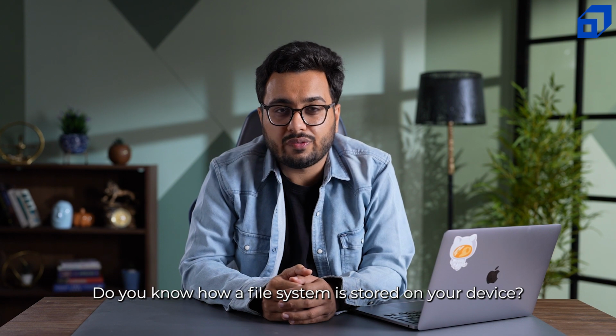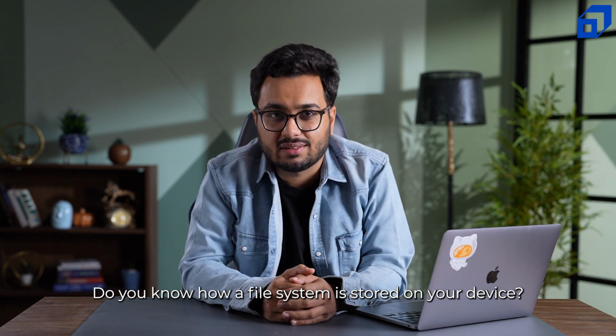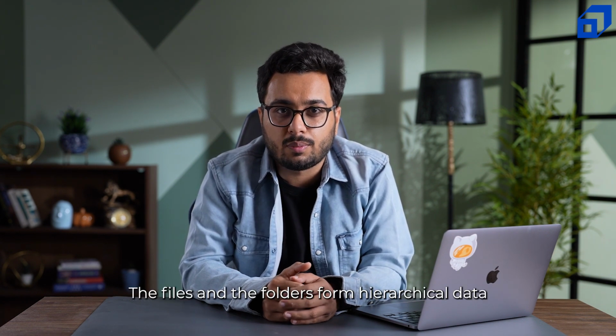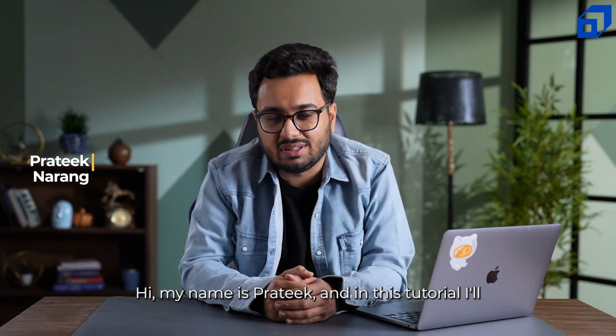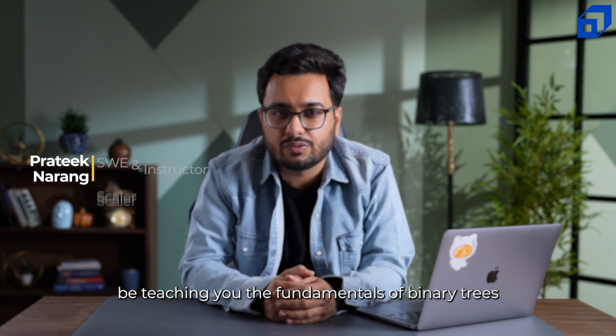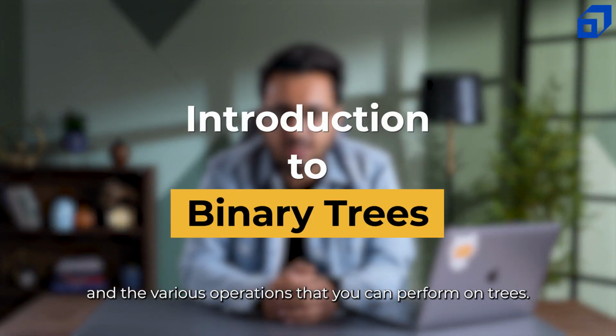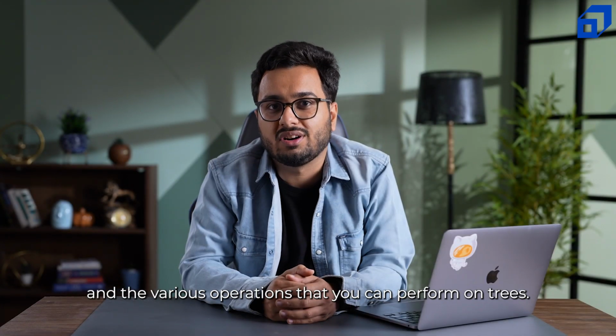Do you know how a file system is stored on your device? The files and the folders form hierarchical data and are stored in the form of trees. Hi, my name is Prateek, and in this tutorial I'll be teaching you the fundamentals of binary trees and the various operations that you can perform on trees.